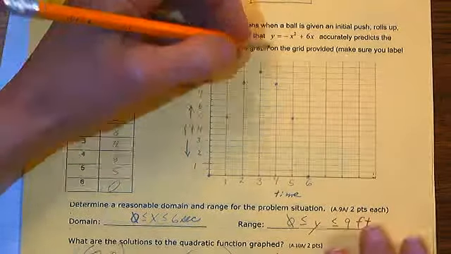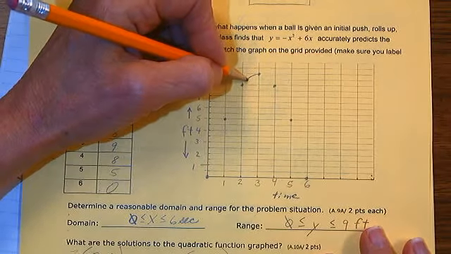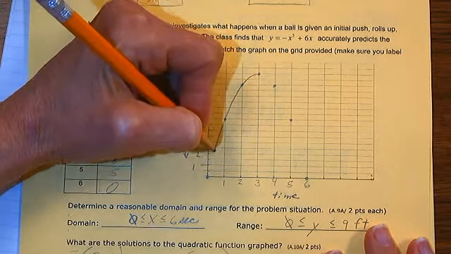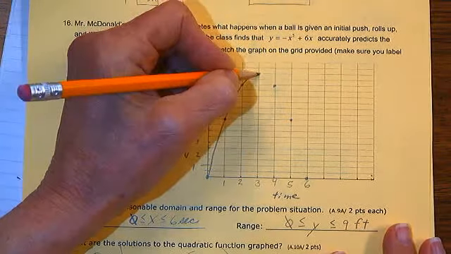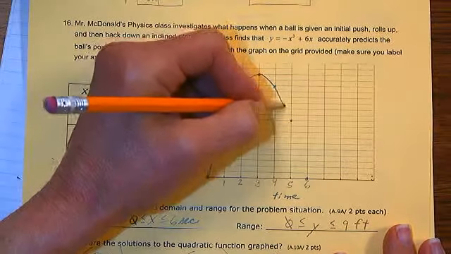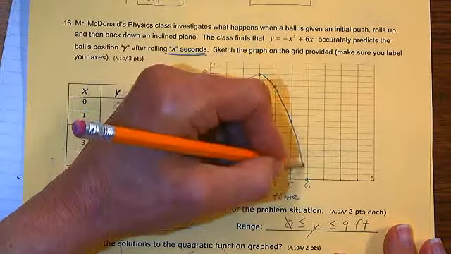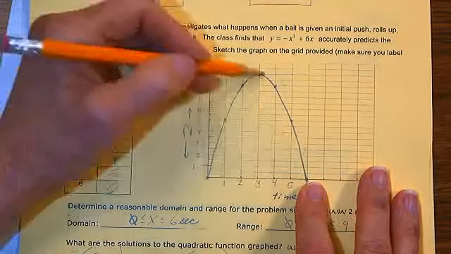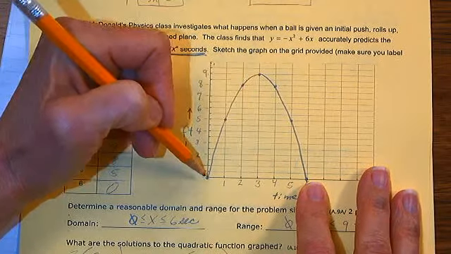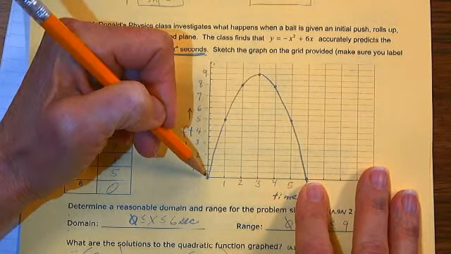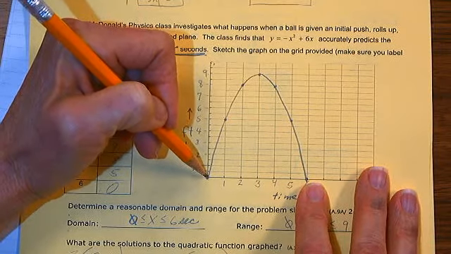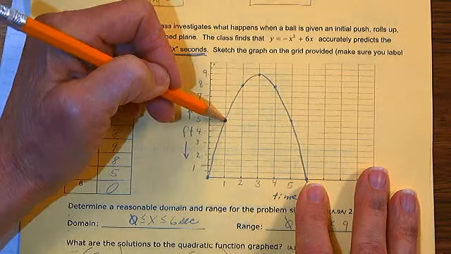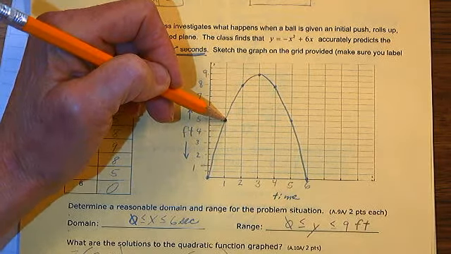Now this is a continuous function. It's not a stepwise function. So I really do need to complete the curve to the best of my ability. It may not be beautiful, but I need to show that I understand that this is a continuous function. The ball can't travel like Mr. Spock does and be here and skip time and space and then materialize over here. That's not what happens in our world.